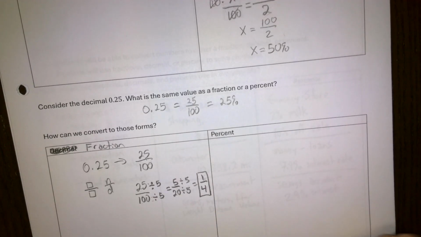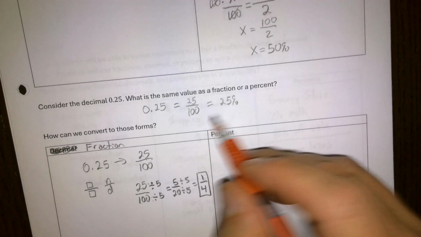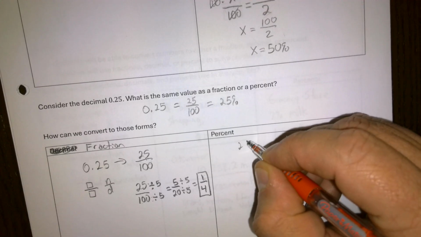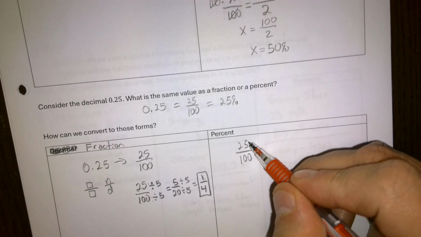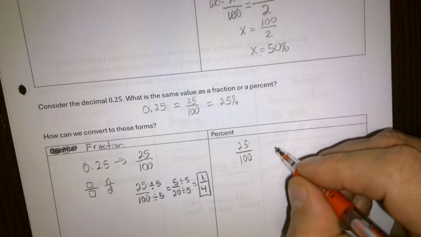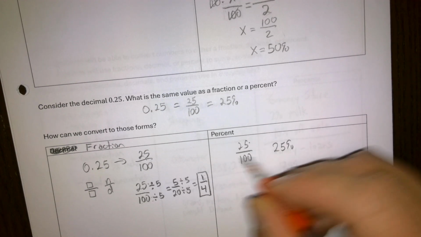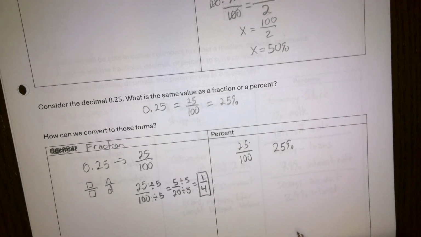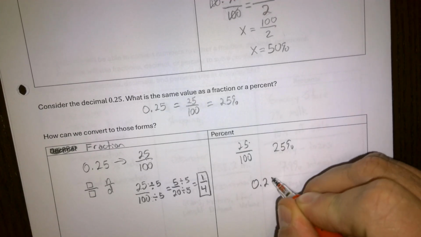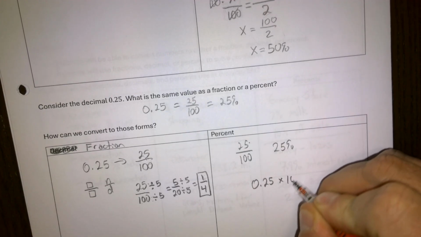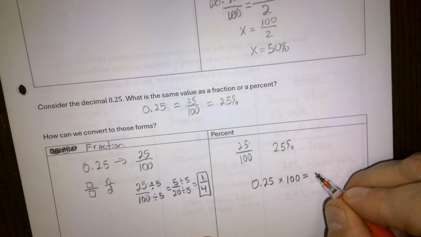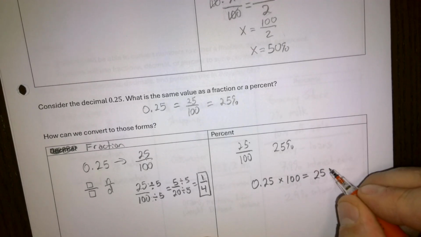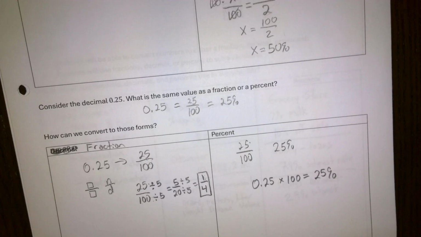And then for the percent, and I kind of did this here, if you convert to this fraction of 25 out of 100, this is already 25 per 100, or 25%, so you can go straight to it. The other way to do it is to take the decimal value and multiply it by 100. That will also change it to 25, which would give you 25%. So either of those methods would work.